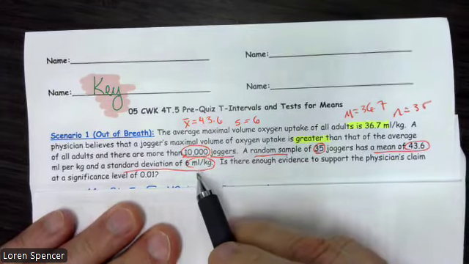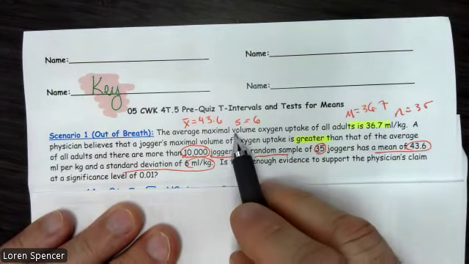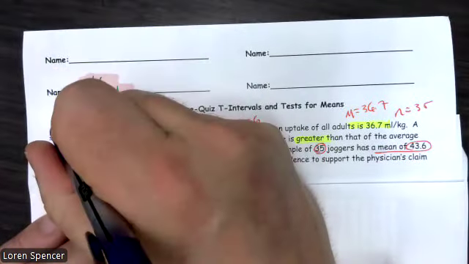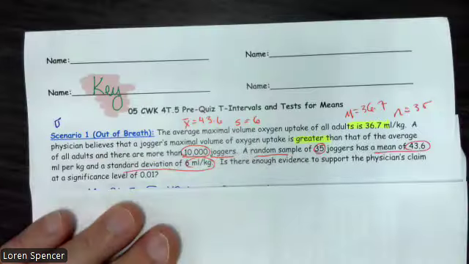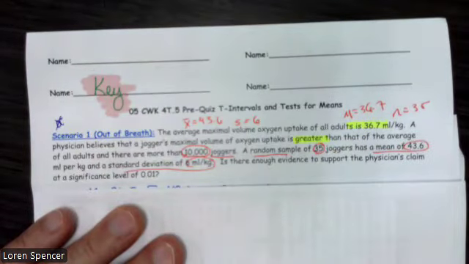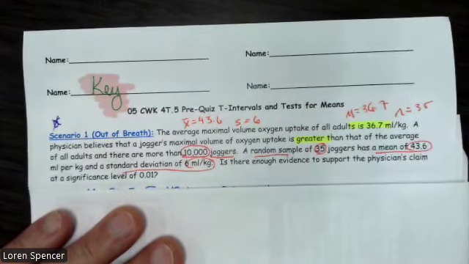Now, what's important about that 6 milliliters is that because it's a sample standard deviation, this tells me it's a T. Had this been the standard deviation of the population, it would have been a Z, but we don't have that. We're working with an S, the standard deviation of the sample. Therefore, it's going to be a T distribution.